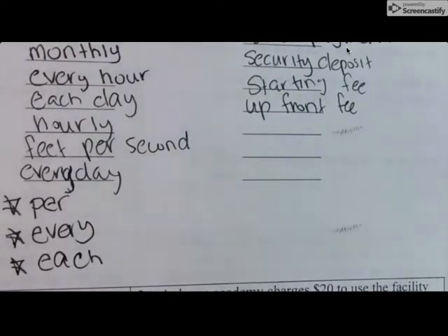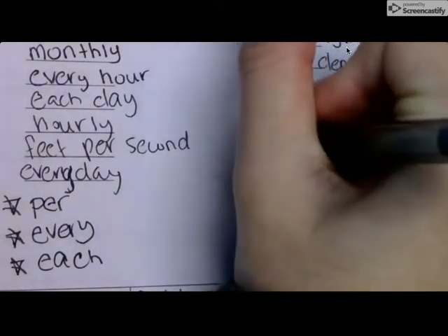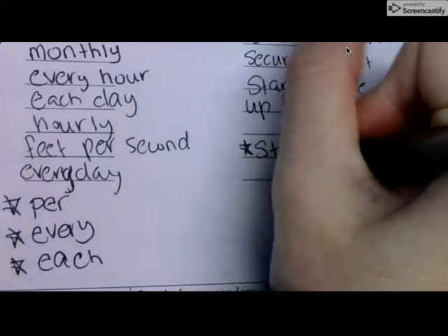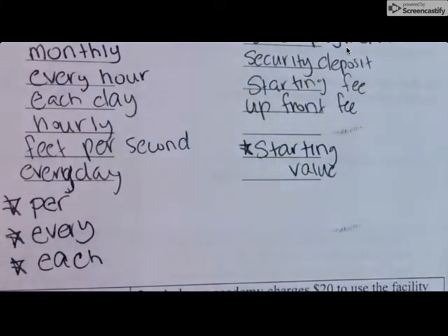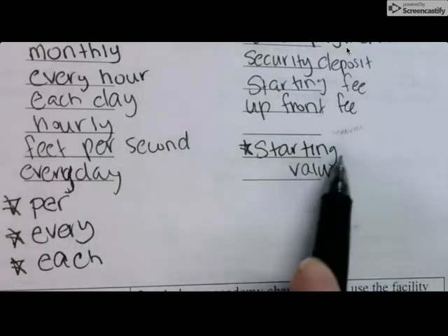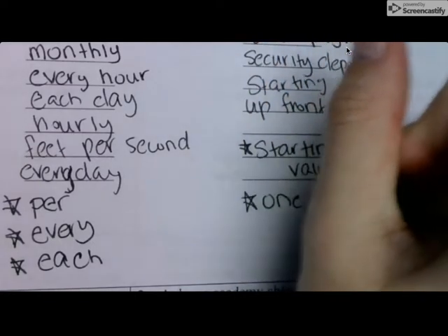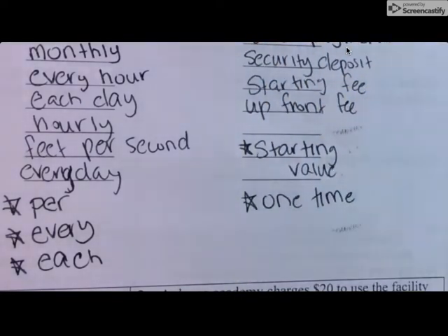No, but that's okay. Now, for the B, there's just one kind of big one because all the other ones, this is going to be the starting value, right? Where does it start off? Security deposit, that's a start. Starting fee, that's a start. Upfront fee, that's a start, okay? Anytime that you could say that's your starting value, that's the one-time thing, that's going to be your B, okay? So again, we've done this before. It looks a little bit different, but we've done it before.